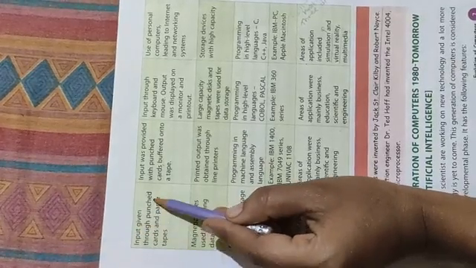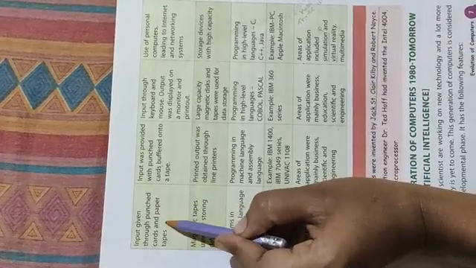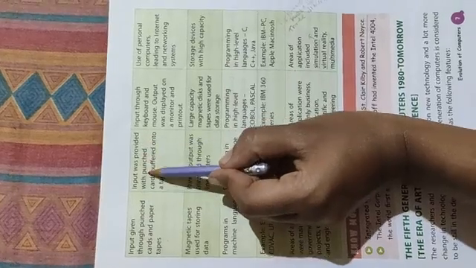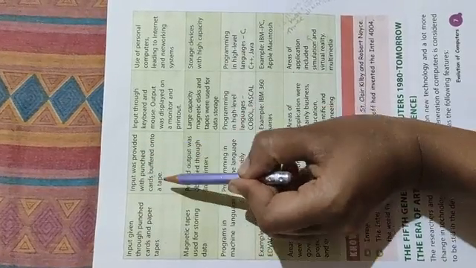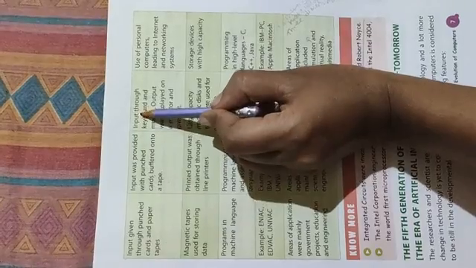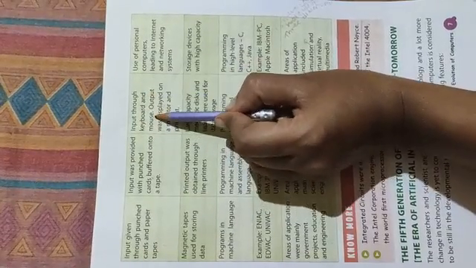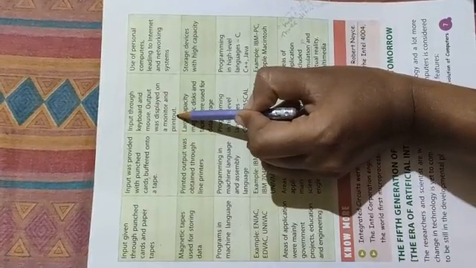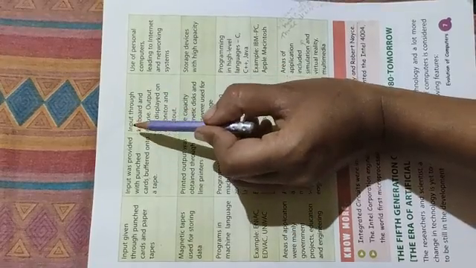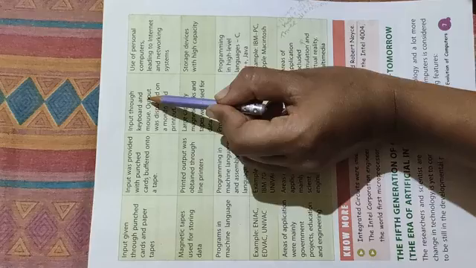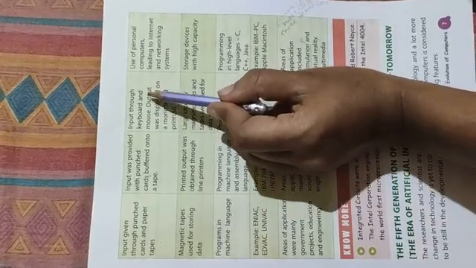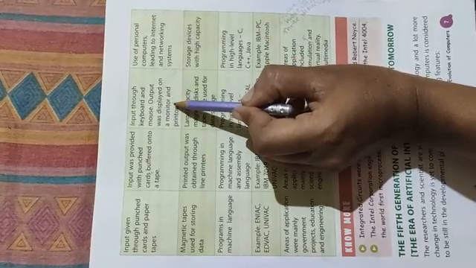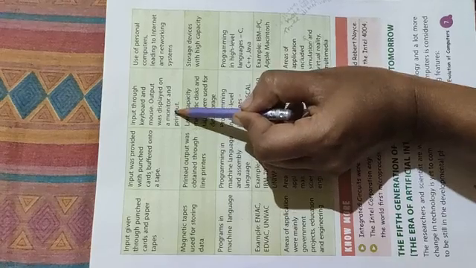Input was given through punch cards and paper tapes. In the first generation, the input device was punch cards and paper tapes. In the second generation, input was provided with punch cards buffered onto a tape. In the third generation, we use keyboard and mouse as input devices, and output is displayed on a monitor and as a printout by the printer.